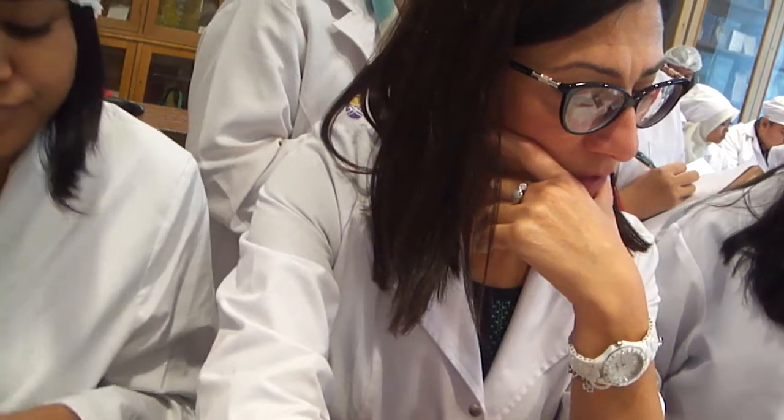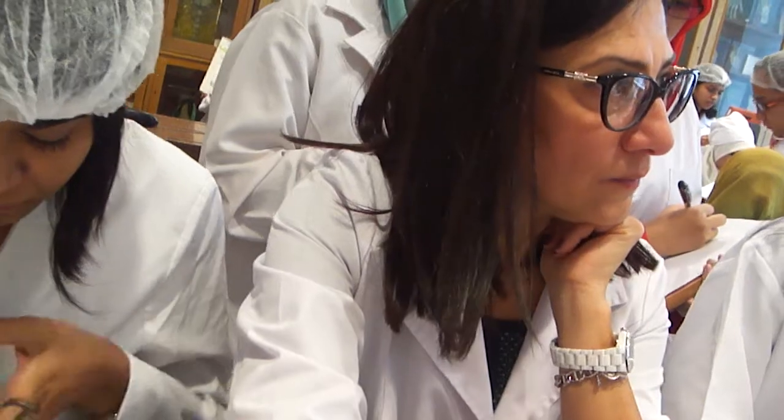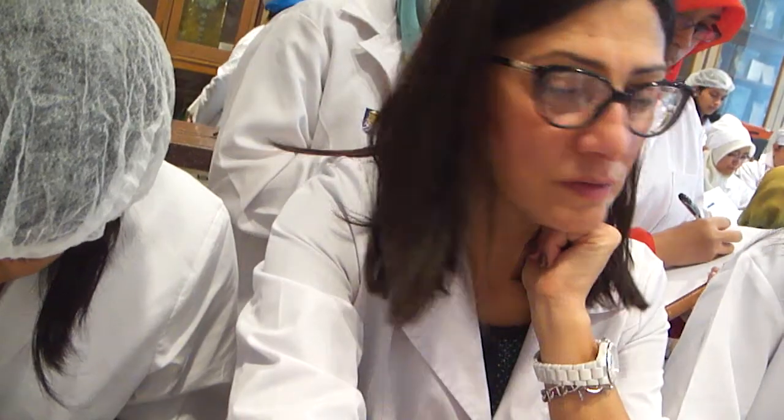5 lobes, and then you will describe on the cerebral cortex gray matter. What will you describe?